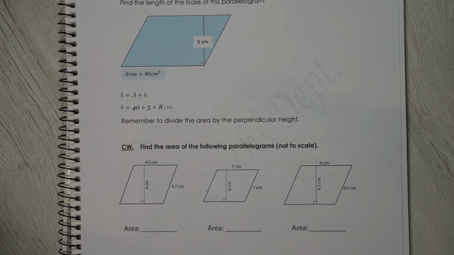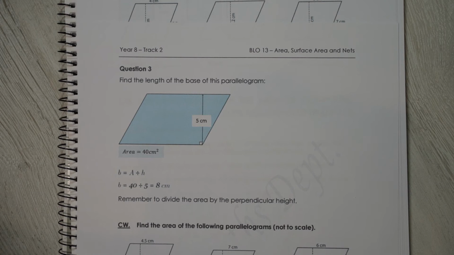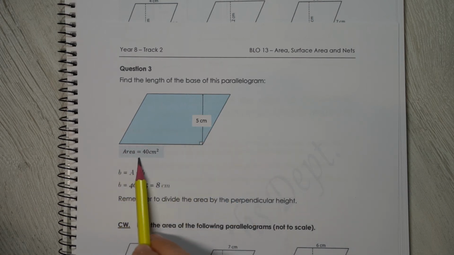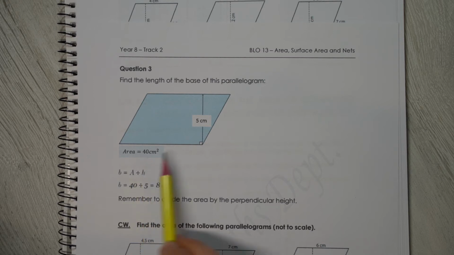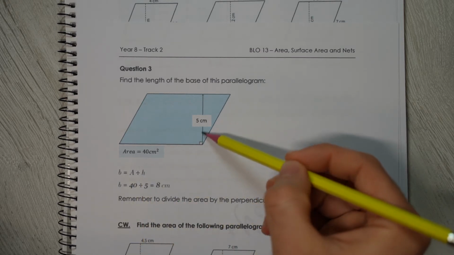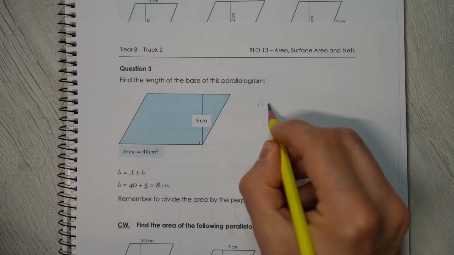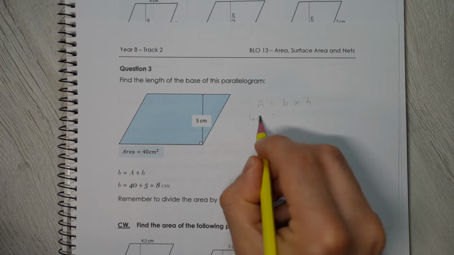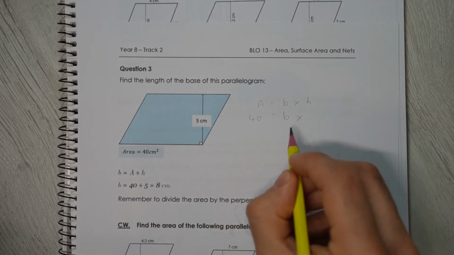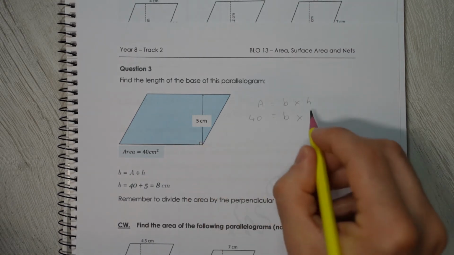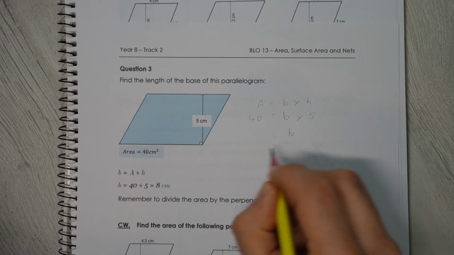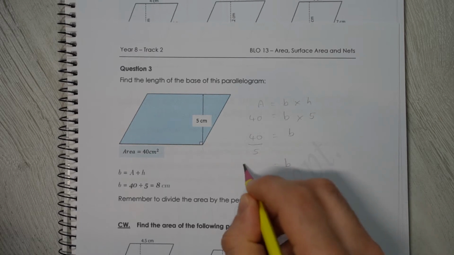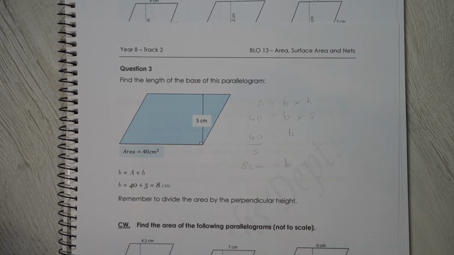On page 4 of the notes you have also another question, this time to find the base. We are given the area, which is 40 centimeters squared. We are given the perpendicular height, so once again we know that area is equal to base times height. We know that area is equal to 40, the base, we don't know it, we need to find it, and the perpendicular height is 5. So base is equal to 40 divided by 5. So the base is equal to 8 centimeters.